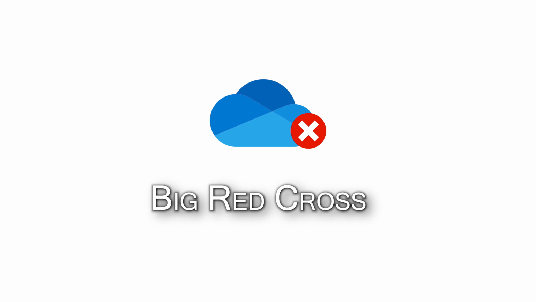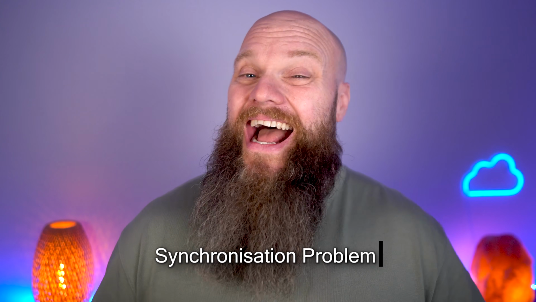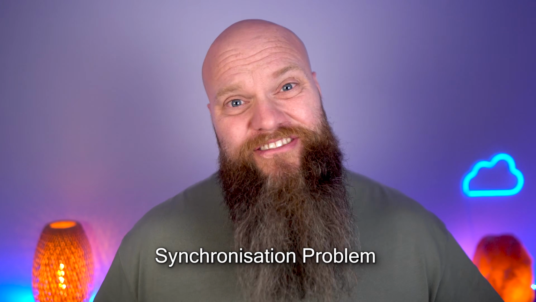Also, if you look at the blue OneDrive icon in the system tray of your computer, sometimes it might come up with a big red cross. And big red crosses usually mean trouble. This means there's a synchronization problem, and you really need to look at it to get it fixed.